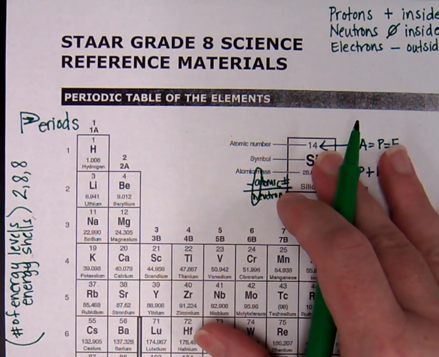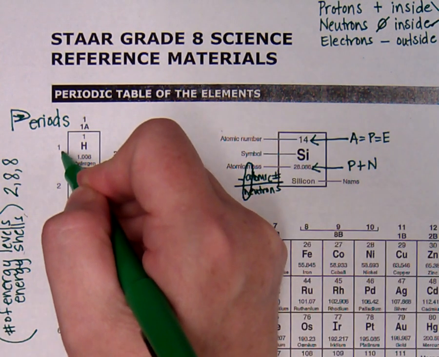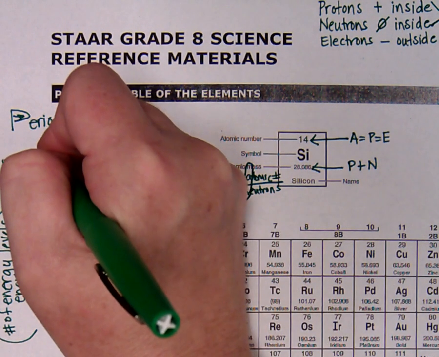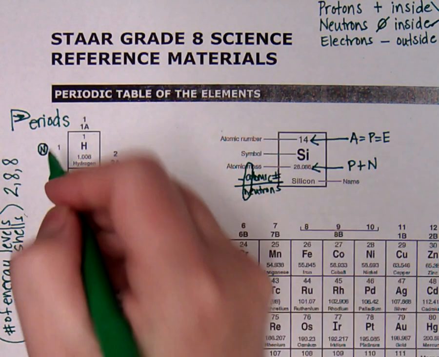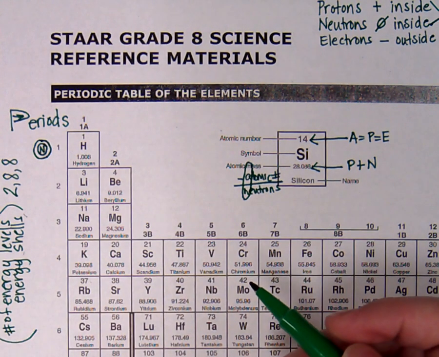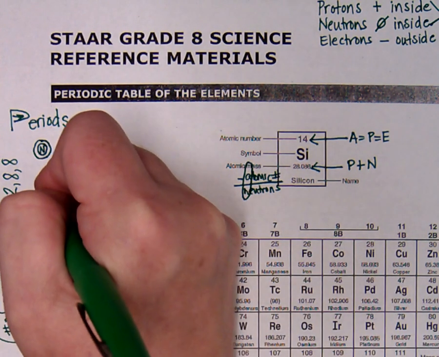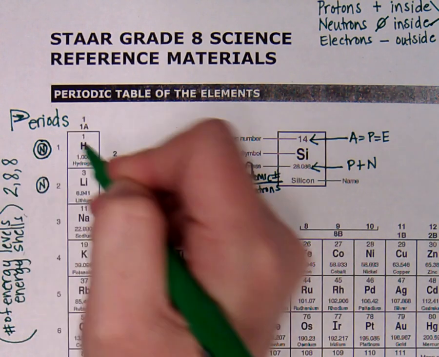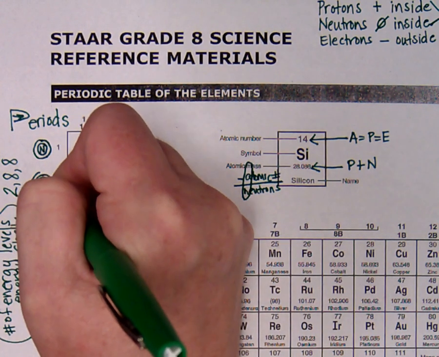All right, we're going to label our periods now. So period 1, and you will draw the nucleus, and then 1 energy level. Period 2, the nucleus, 2 energy levels.